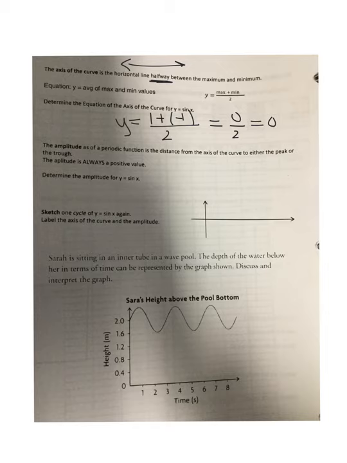Moving on, the amplitude. Those of you that took physics, you've definitely seen this before. The amplitude of a periodic function is the distance from the axis of the curve to either the peak or the trough. So I'm just going to quickly draw our sine graph in here again. It went up and down and back up.